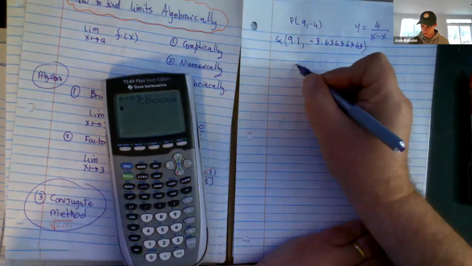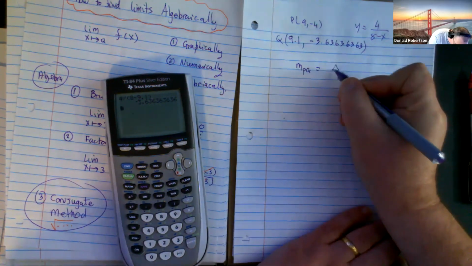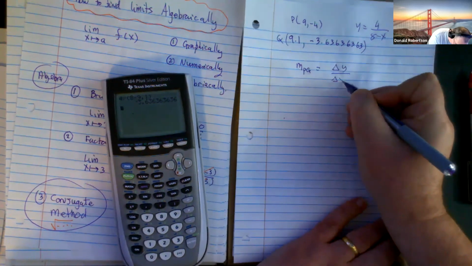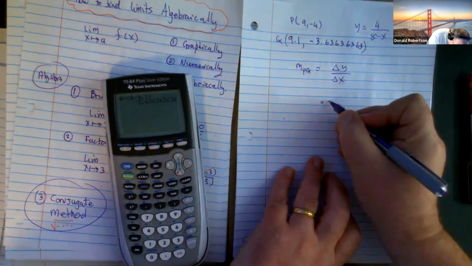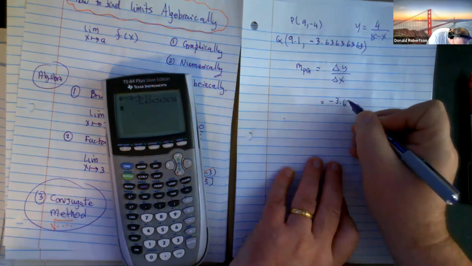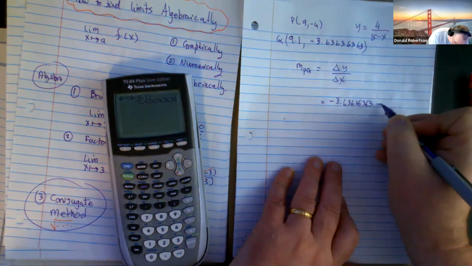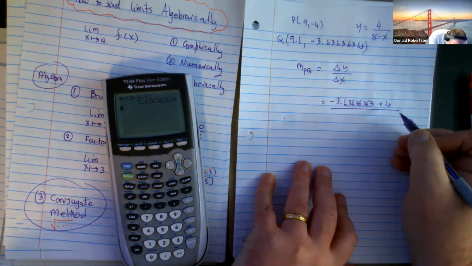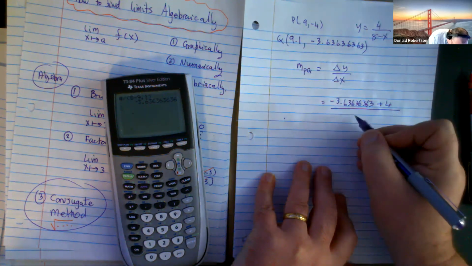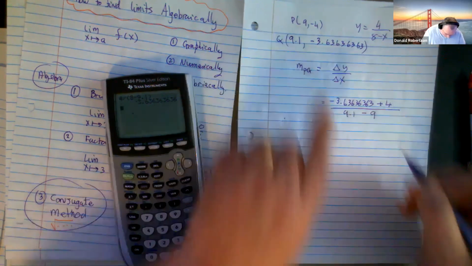Right, so the slope joining the P to Q is the difference in the Y's over the difference in the X's. So I'm going to go this guy, take away that guy. It's a bit messy, but I can do it. Negative 3.63636363, take away negative 4 basically adds it. And on the other side, we got 9.1, take away 9.